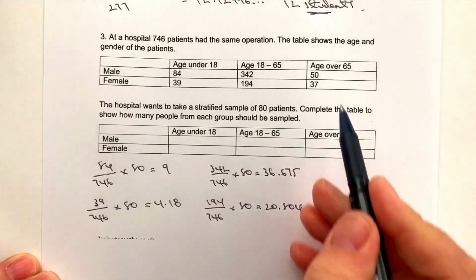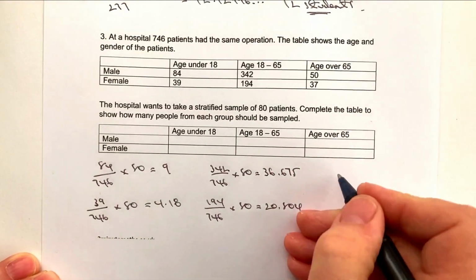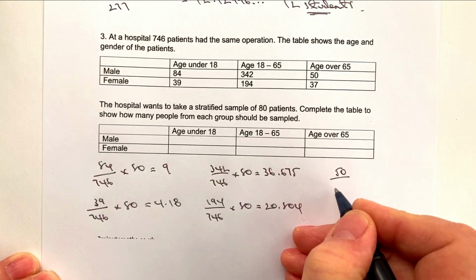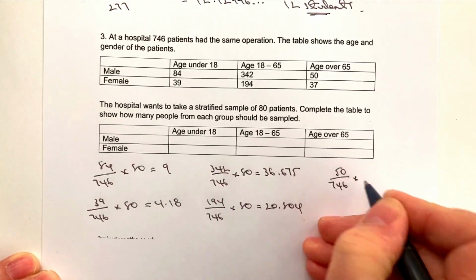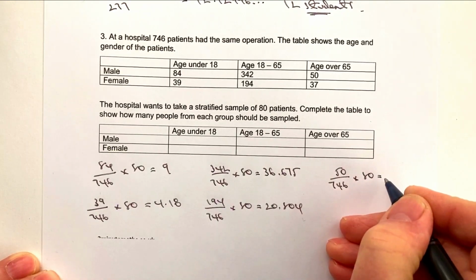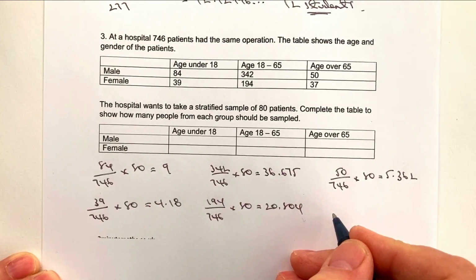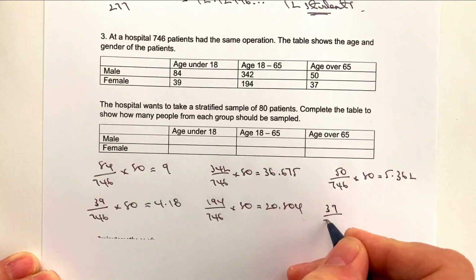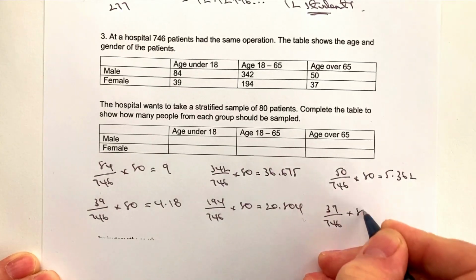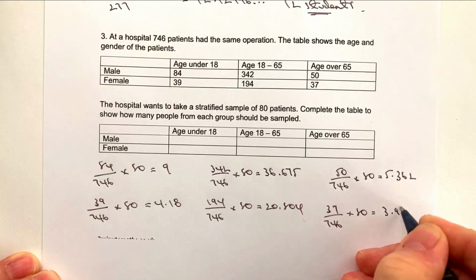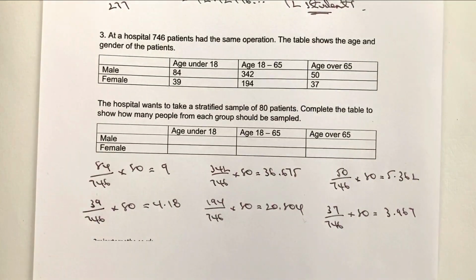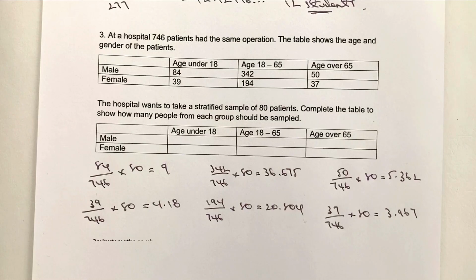Then the last but one is the over 65 male, which is 50 over 746 multiplied by 80, and that's going to give us 5.362. And finally 37 over 746 multiplied by 80 equals 3.967. I do suggest you do it this way, because you'll remember that we're trying to get 80 patients all together. So sometimes we've got to round up, sometimes we've got to round down.